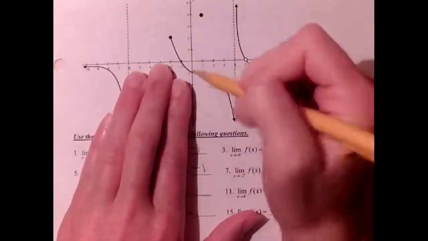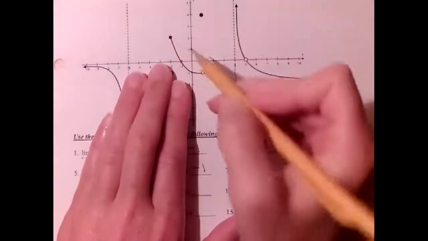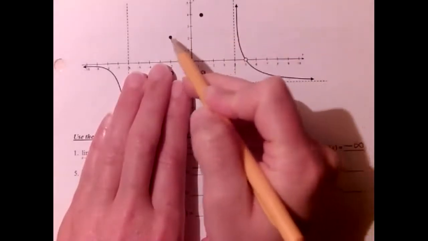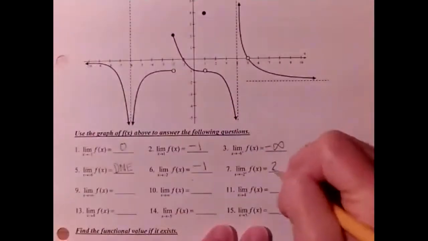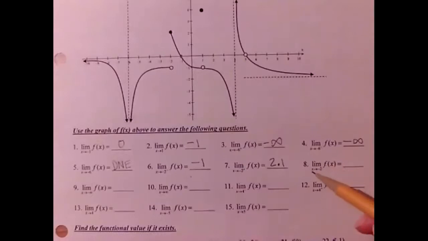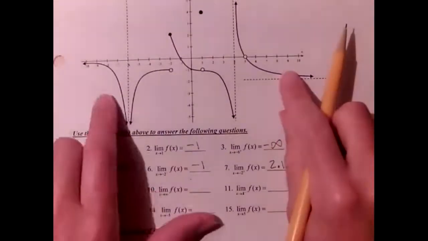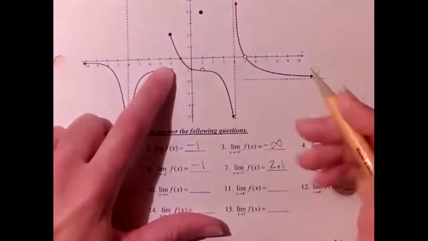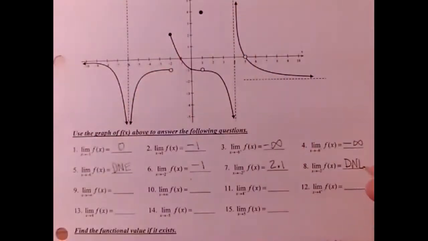Okay, there we go. All right, if we approach from the right, the y value that's getting approached is a little bit more than 2. Let's just go ahead and say 2.1. And then this one says limit as x approaches -2, and it doesn't say from the left or from the right, so they have to agree. Well, from the left, it's going to -1, and from the right, it's going to 2.1, so we would have to say does not exist.